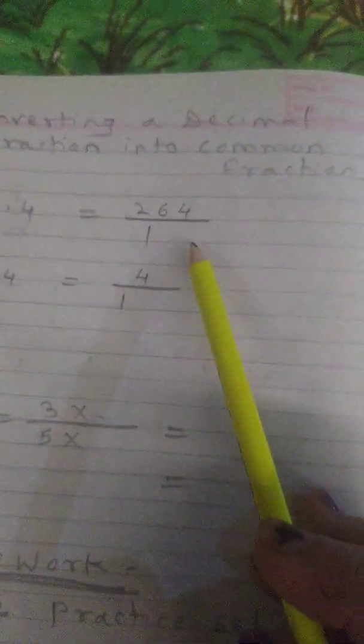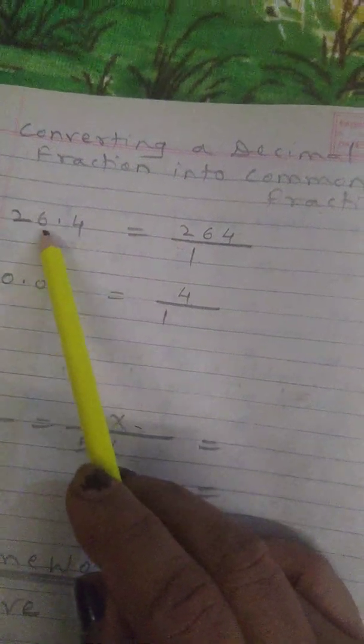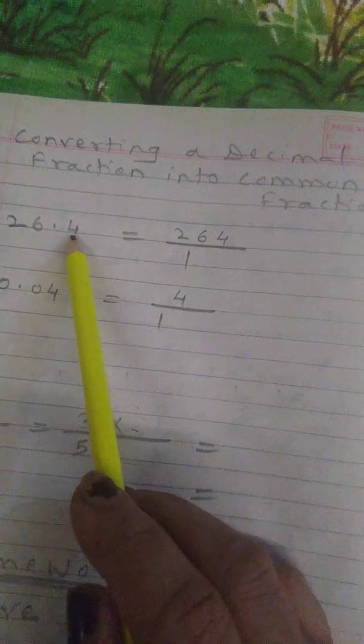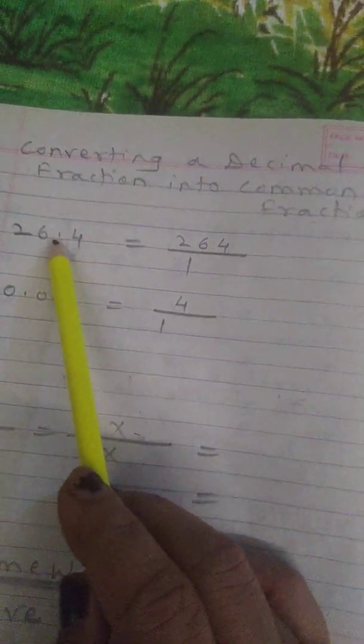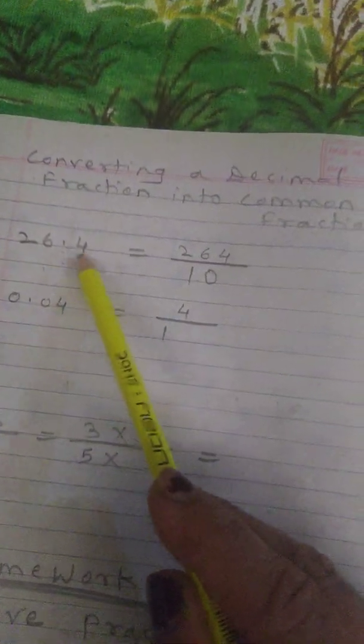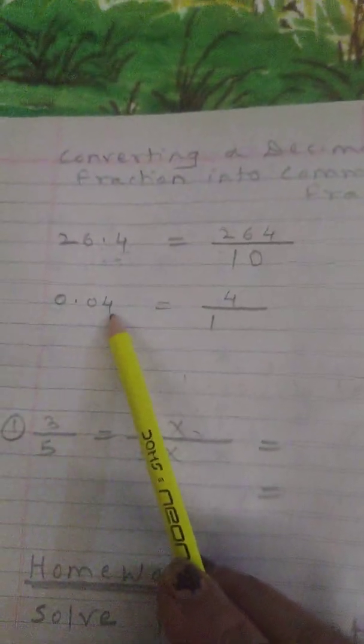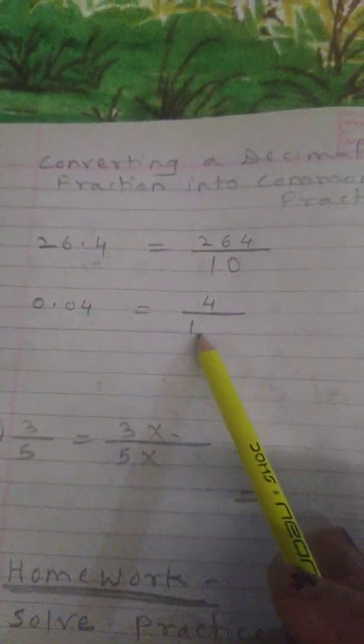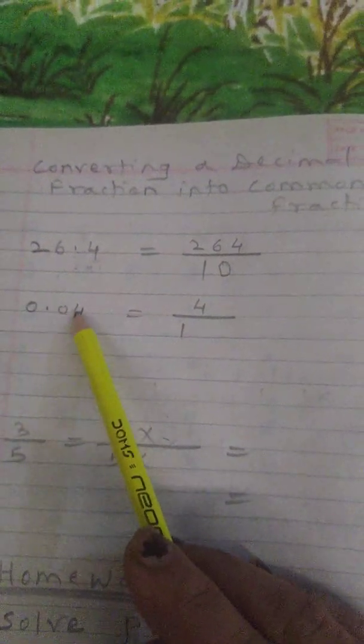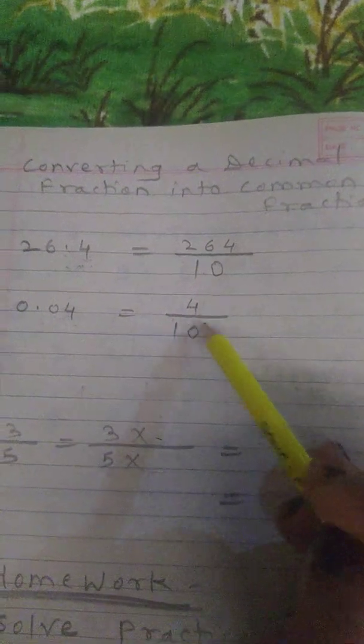Now next point, converting a decimal fraction into a common fraction. Here is the decimal fraction 26.4. Now converting into a common fraction. First you write here 264. Only you write here 264 and then, for 26.4, you count where the decimal point is. After one digit. So you give here only 1 zero. And 264 upon 10 is the common fraction. And now 0.04. First you write only 4 upon 1 and how many? Where is the decimal point? After 2 digits. So you give here 2 zeros.